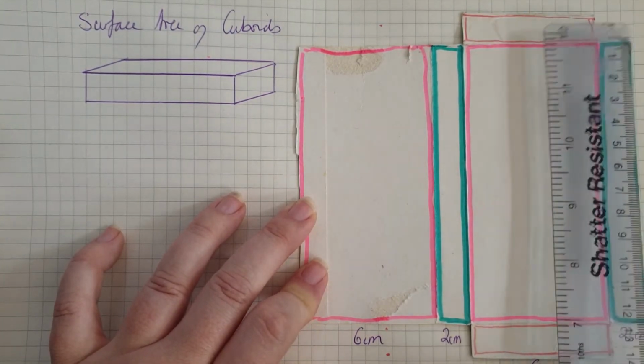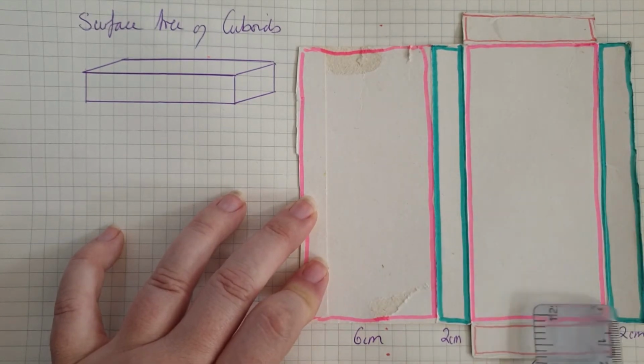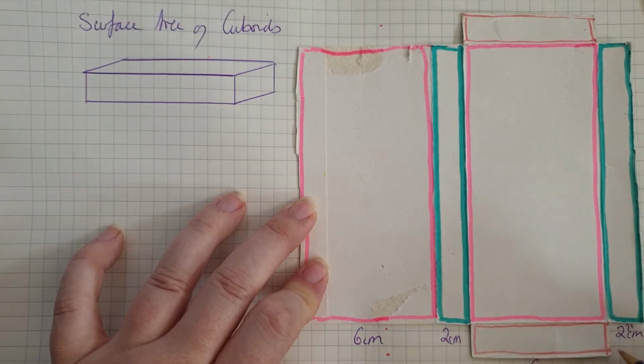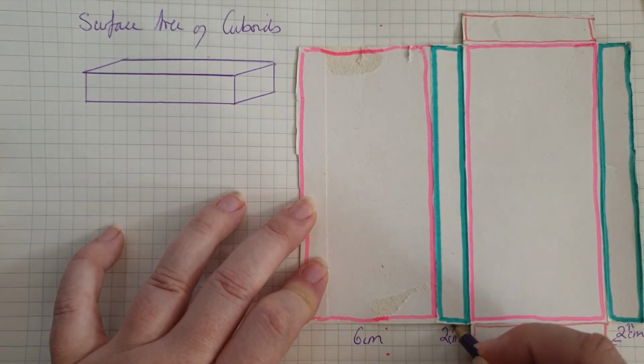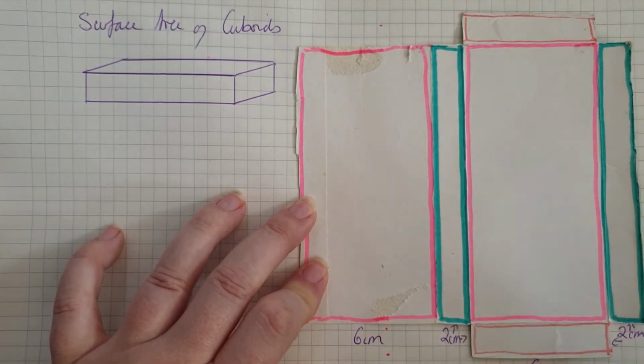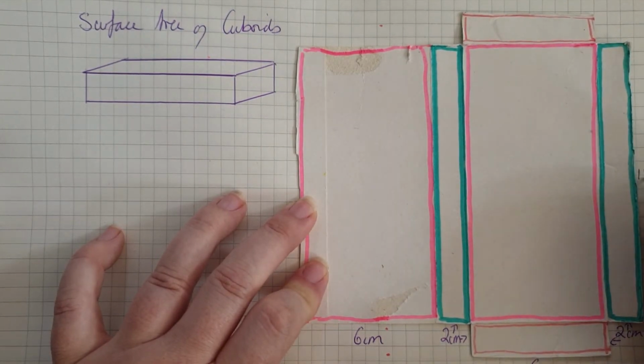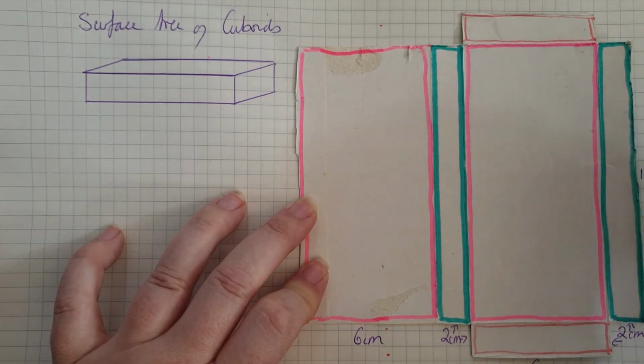Two centimetres. Ooh, I haven't measured that bit there. Actually, both of those are 2 centimetres. 12 centimetres.